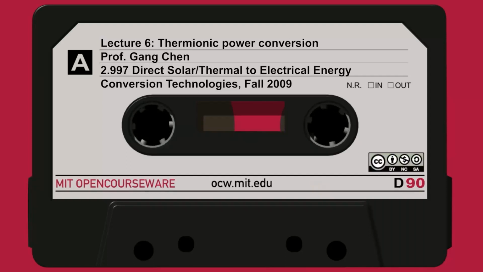And the other point is to again review what's the difference between metals and semiconductors. In metal, we have the chemical potential fall into the band, and a semiconductor has a band gap.